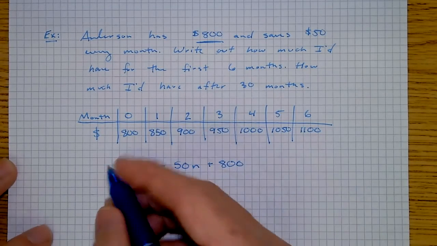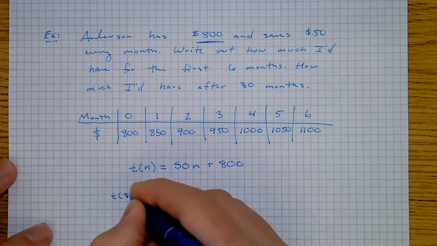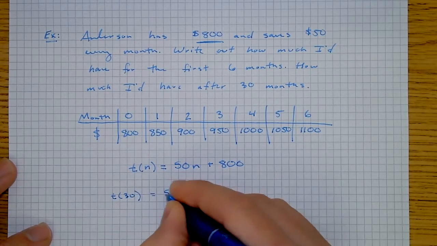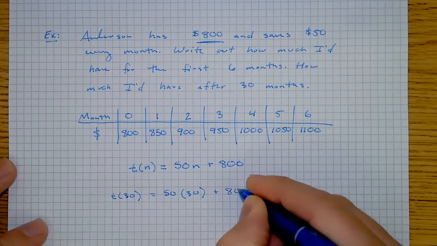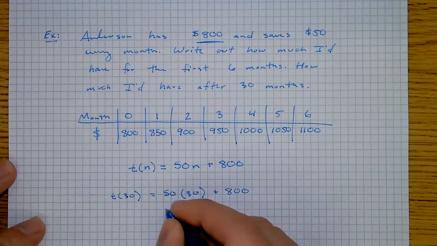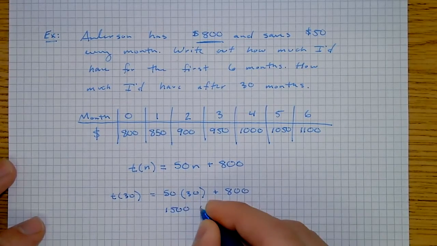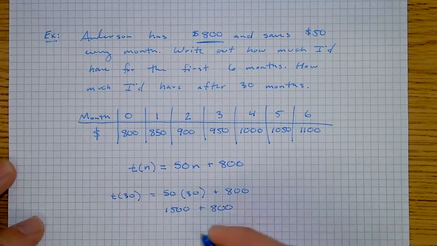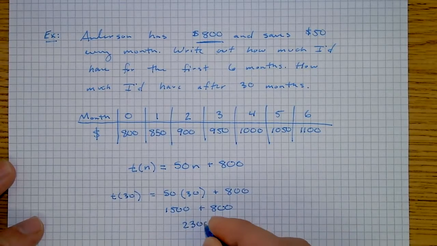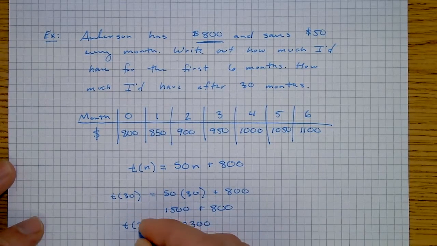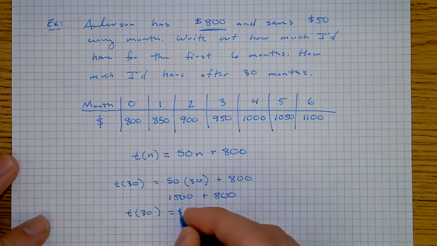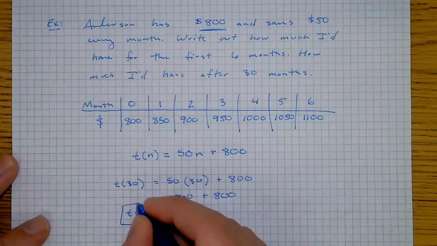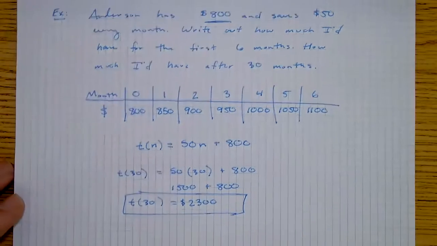So to find out how much we'd have in 30 months, we're just plugging in 30 for n. The numbers are a little bit bigger, but that's okay. $50 times 30 is 1,500. 1,500 plus 800 gives us 2,300.